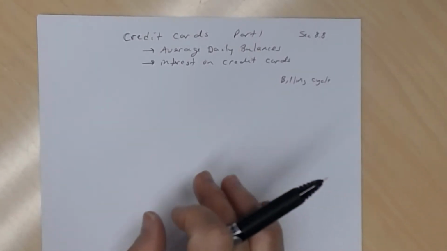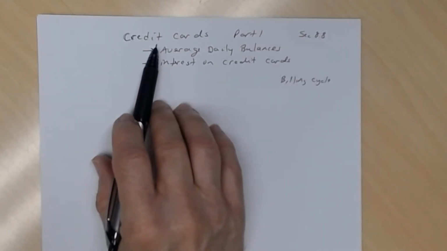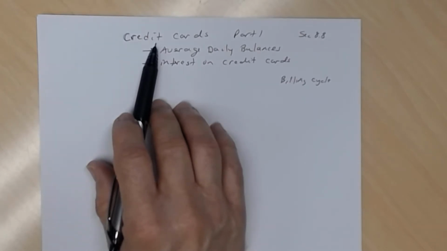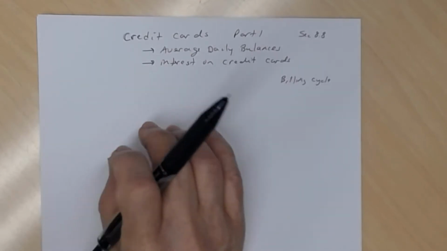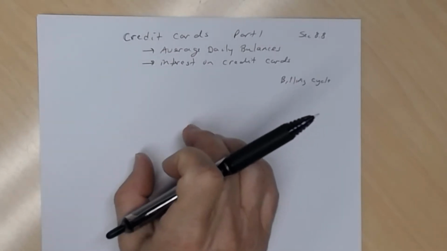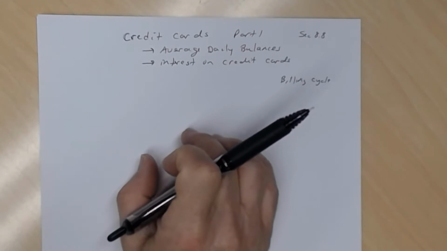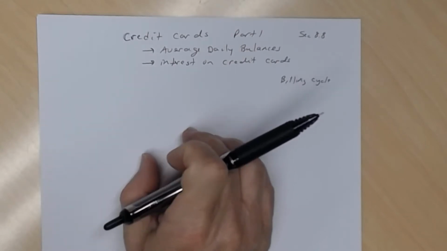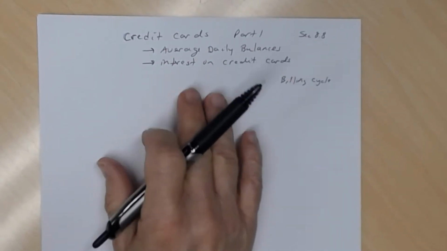Now, the other thing you've got to remember is that credit card interest rates are very expensive. 18%, 24%, that's a pretty huge interest rate. So credit card interest rates are much higher than your fixed installment loans, like a car loan or a mortgage. Those interest rates are very low compared to this.